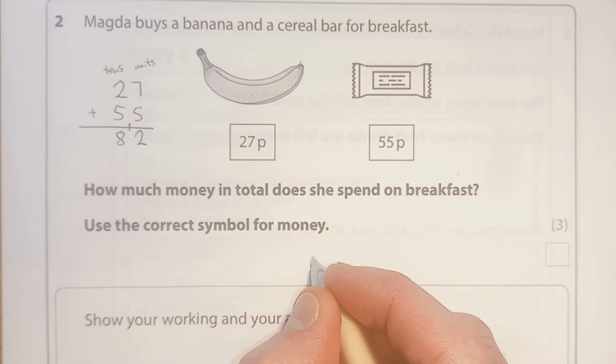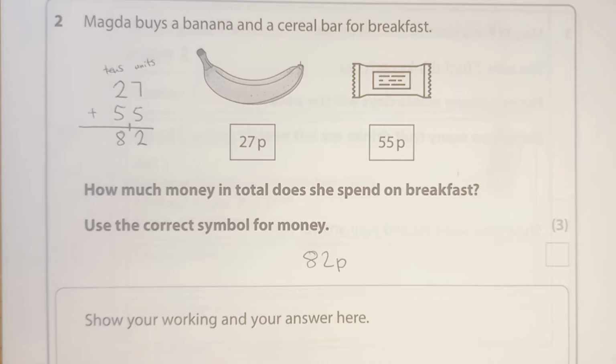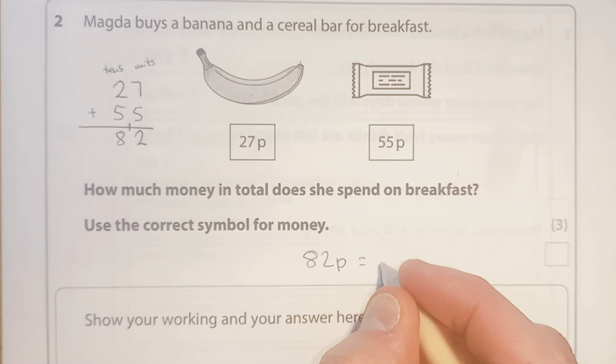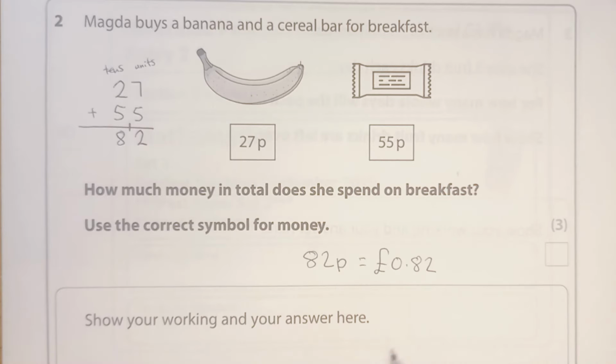So our answer is going to be 82. It's probably easiest to just put it as 82p. If you wanted, you could write it as 0.82 pounds. Both answers would be okay.